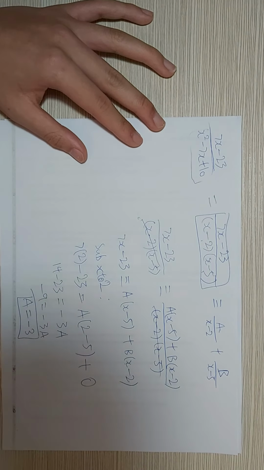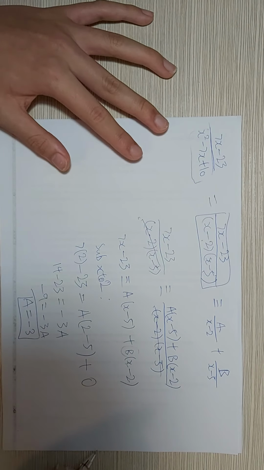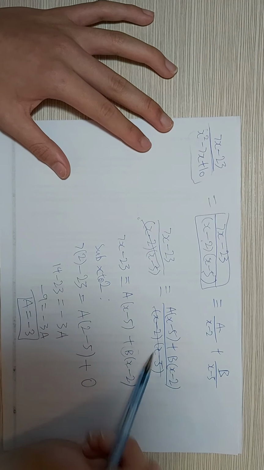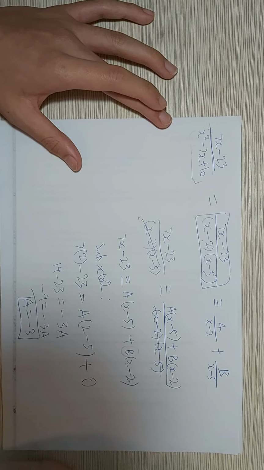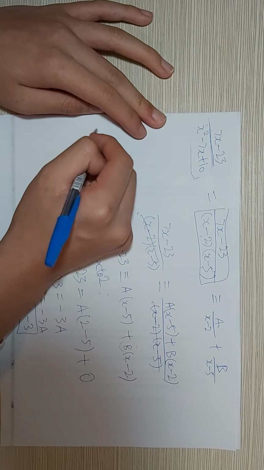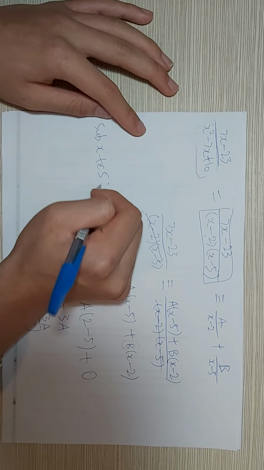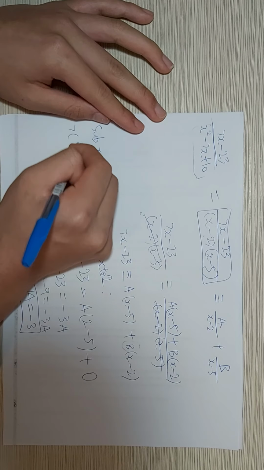Cool. So now we'll find out B. If we want to find out B, we'll hope A disappears, so we substitute x to 5, so that A will disappear.